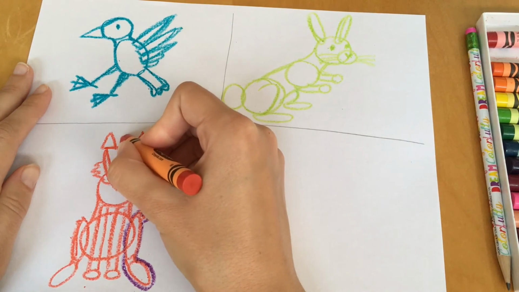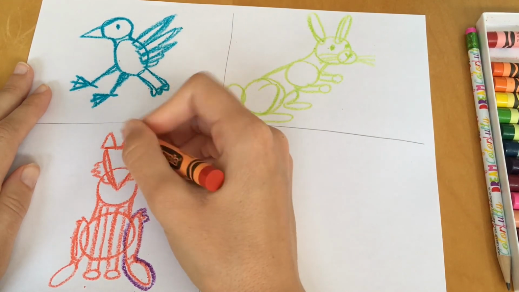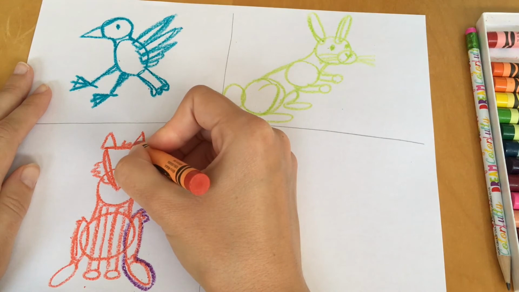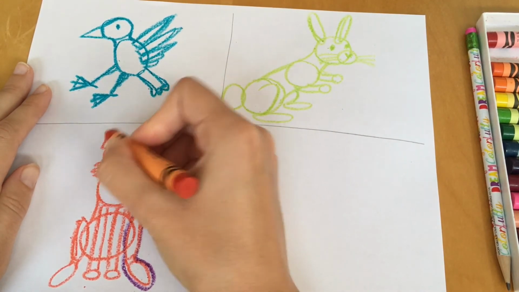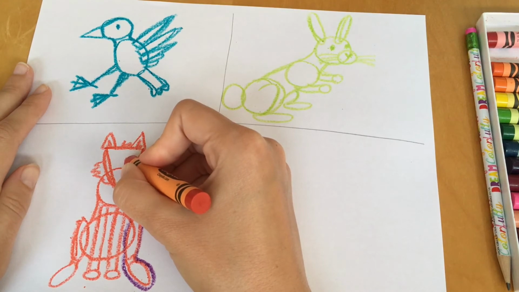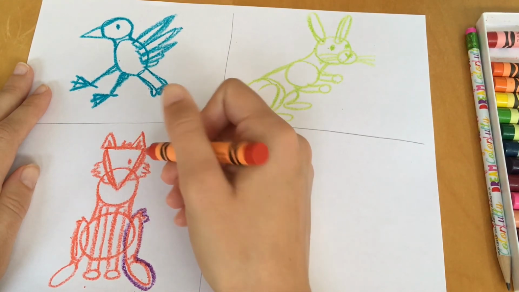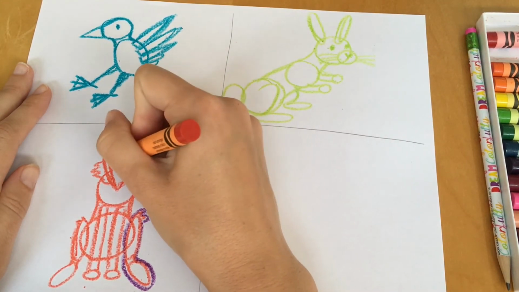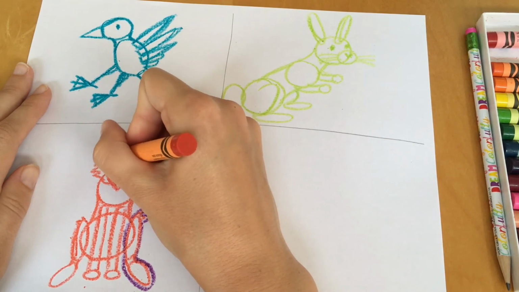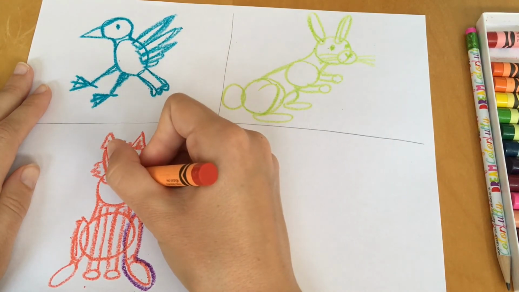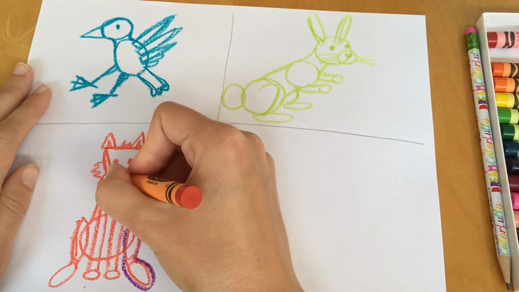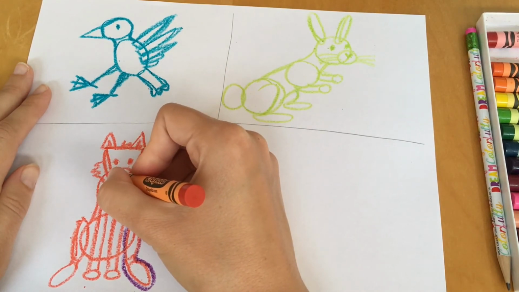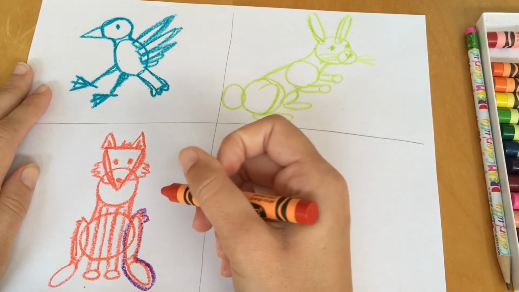I think I'll add a couple of tufts up here and maybe a little bit of hair inside the ears. I think I'll come down, put an eye right there. Maybe another eye right there. Put a little nose there. It's a nice geometric shape. Noses are often fairly geometric. They're triangles or circles.